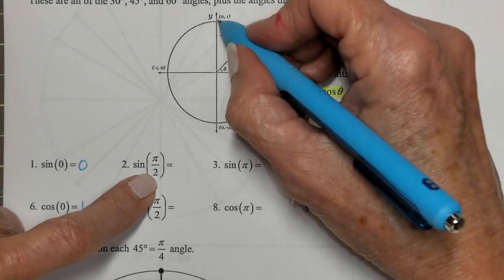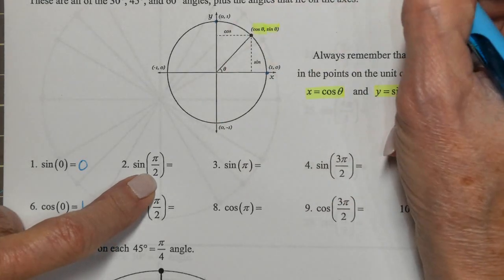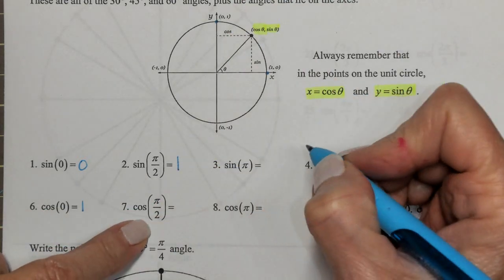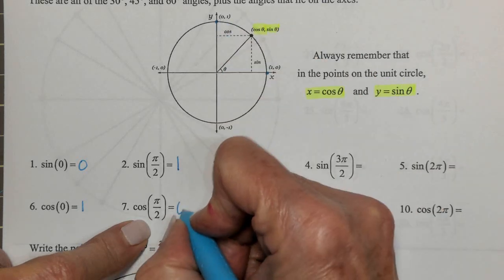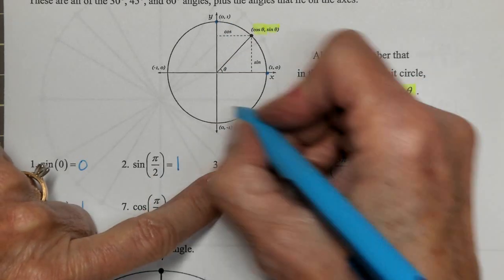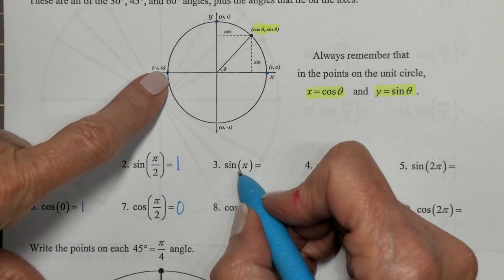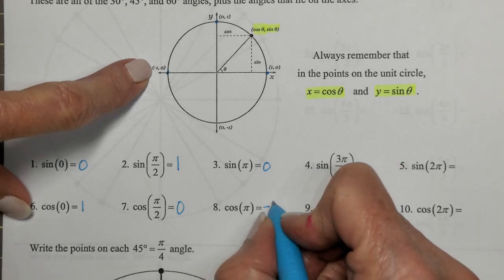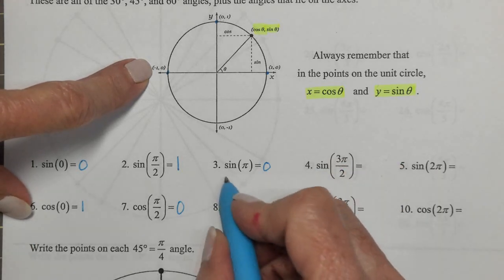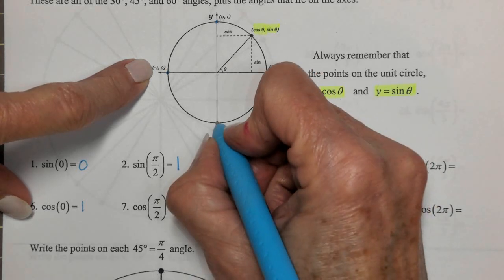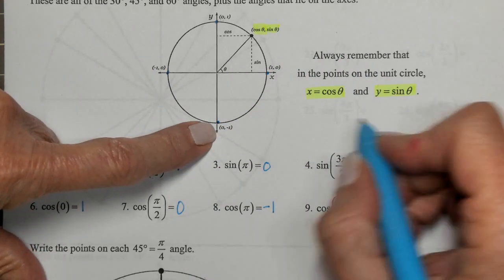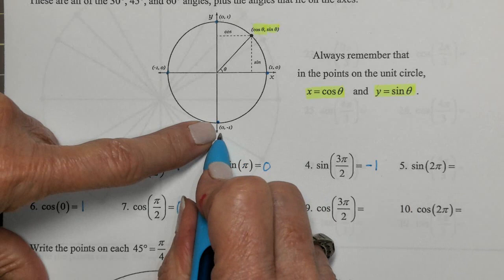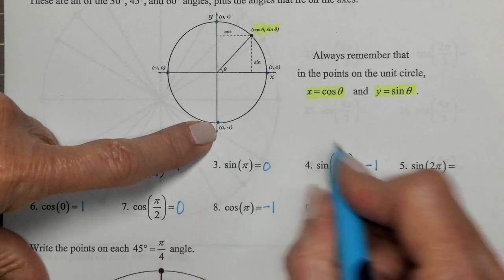Sine of pi over 2. Well, here's pi over 2. The point is (0, 1). So sine of pi over 2 is the y-coordinate, 1. Cosine of pi over 2 is the x-coordinate, 0. Go to pi. Sine of pi, the y-coordinate, is 0. The x-coordinate is negative 1. So cosine of pi is negative 1. Sine of pi is 0. Let's go to 3 pi over 2. The y-coordinate, sine of 3 pi over 2, is negative 1. The x-coordinate, cosine of 3 pi over 2, is 0.